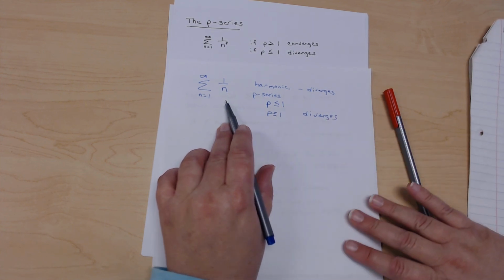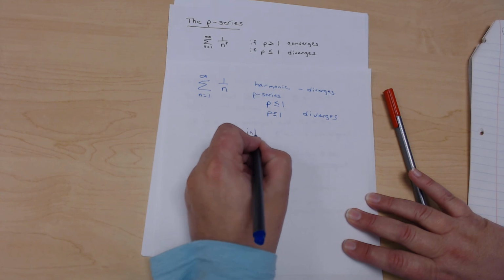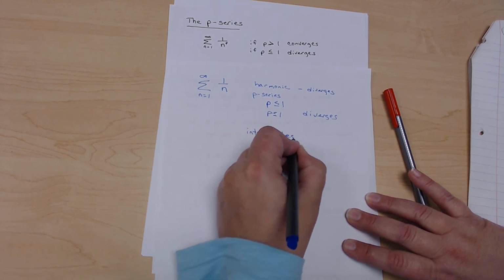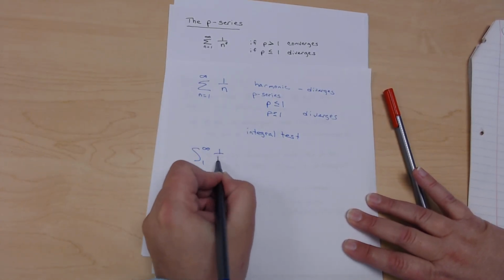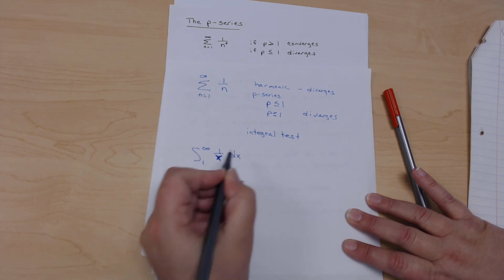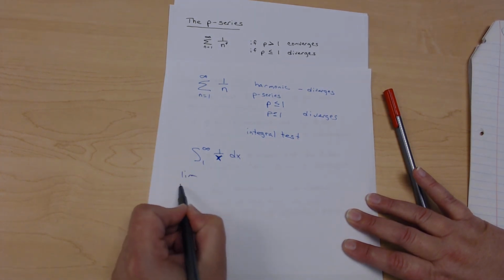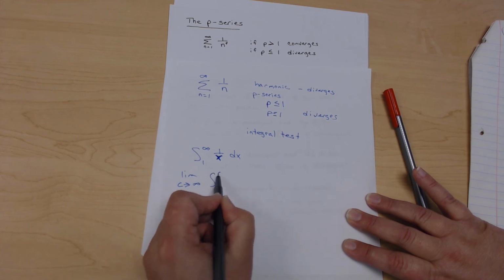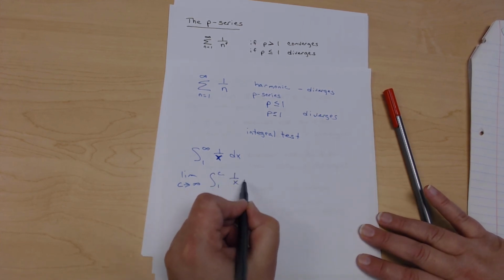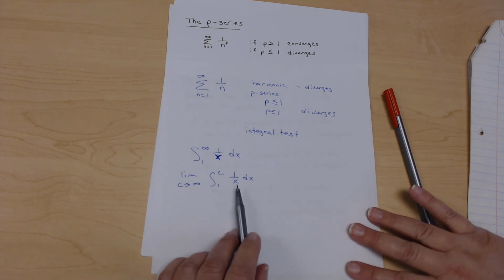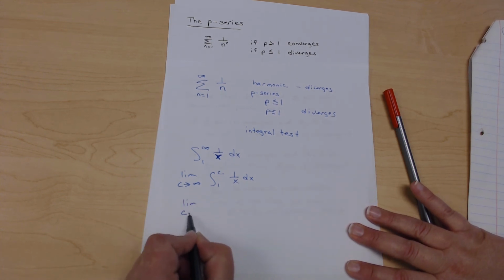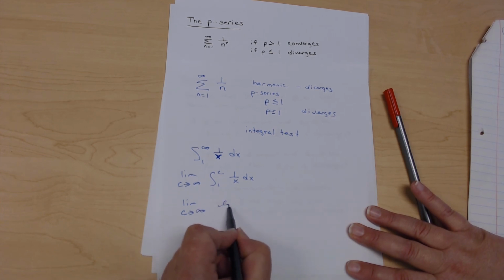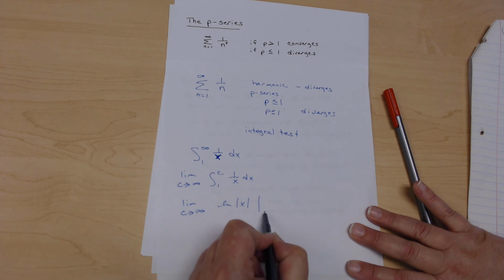And I want to take a look at it doing the integral test. Integral test. So let's change this to an integral: 1 to infinity of 1 over x dx. The limit as c approaches infinity from 1 to c. We could leave this as 1 over x dx, because now when we actually take the integral, what's the integral of this guy? The integral of this guy is ln x, right? So the limit as c approaches infinity of ln x, we're going from 1 to c.